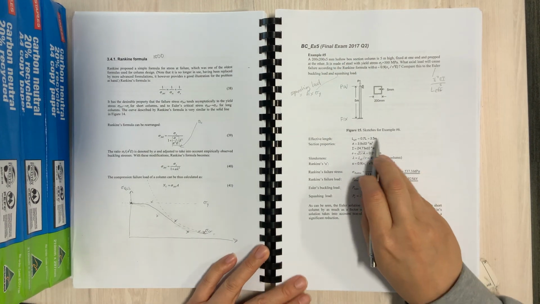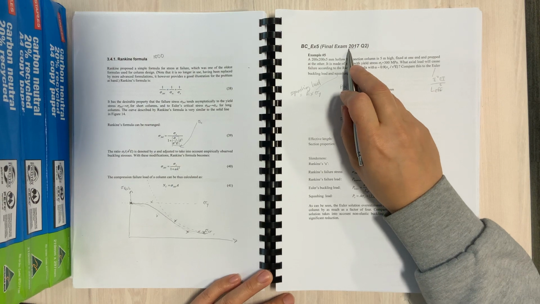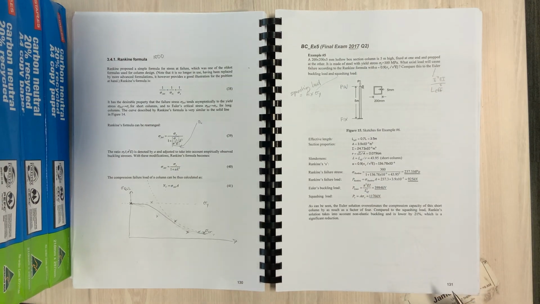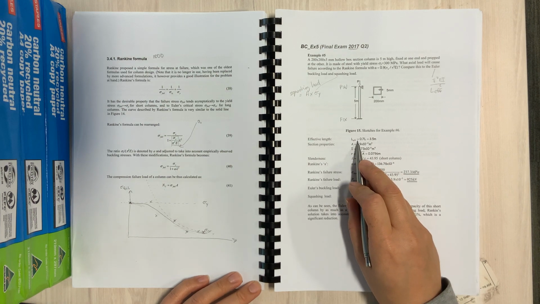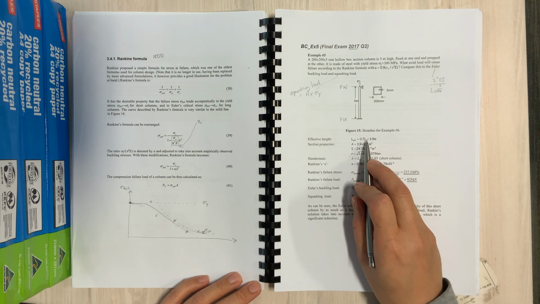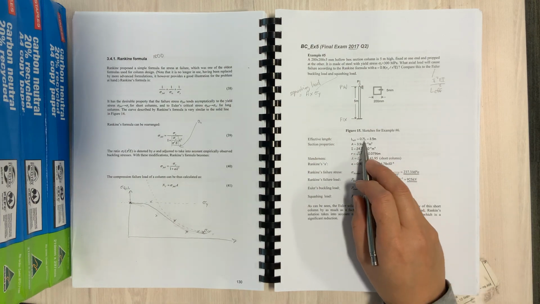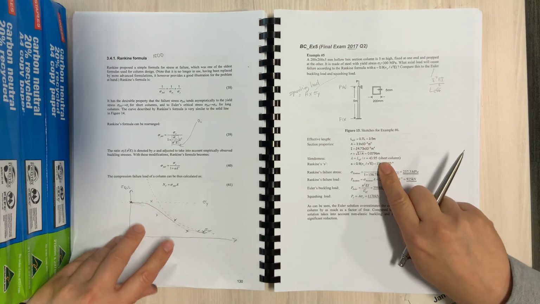You can see that I reused this as the 2017 exam question. Effective length, L effective, is equal to 0.7 L. You would know that from what we've done before.